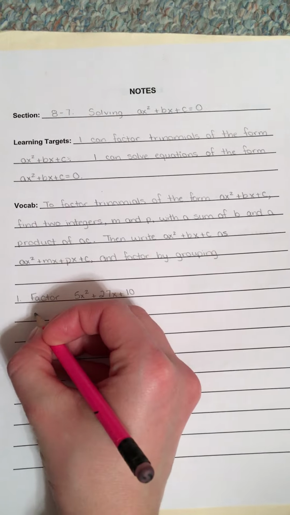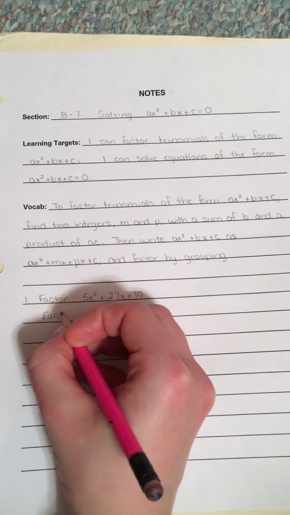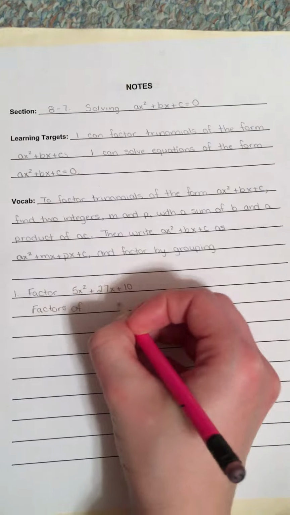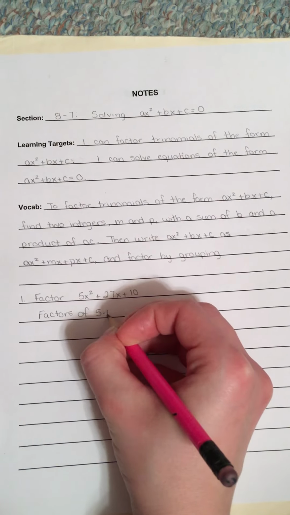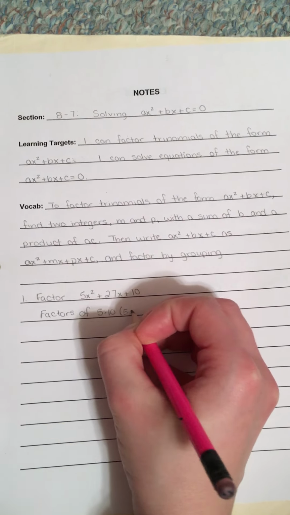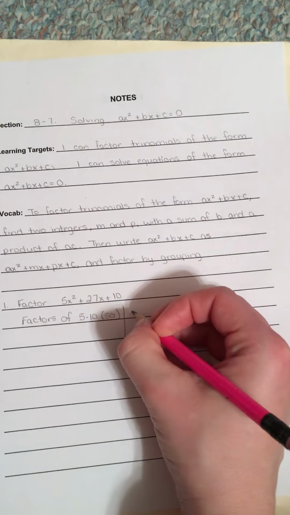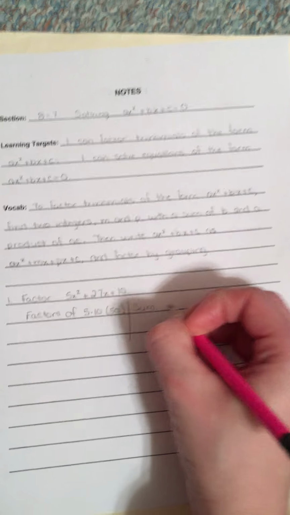So I have factors of 5 times 10, which is 50. That's AC. And sum of factors.